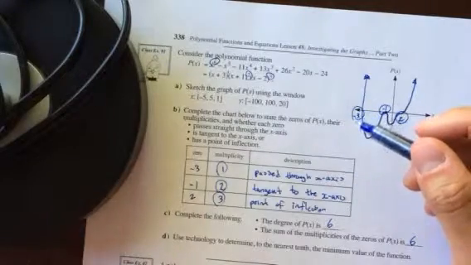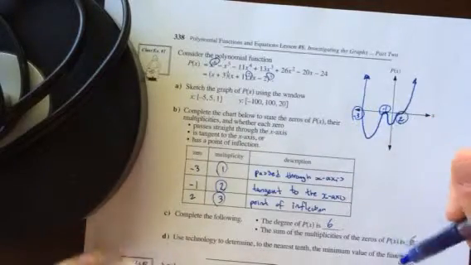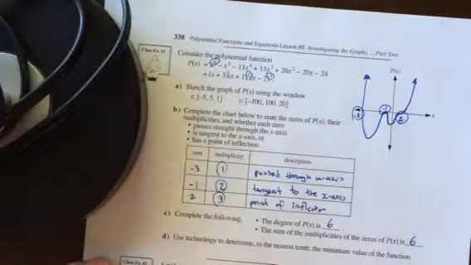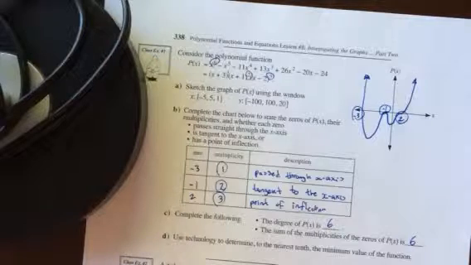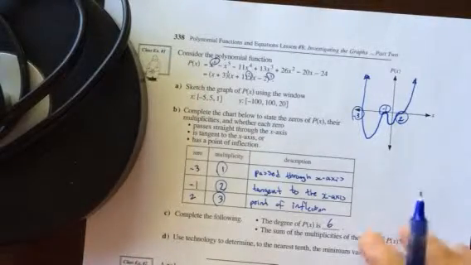The next thing we want to do is use technology to the nearest tenth to determine the value of the function. To the nearest tenth, we want to find out the value of this function. We'll just go 1, x equals, and we'll just skip this part for now.